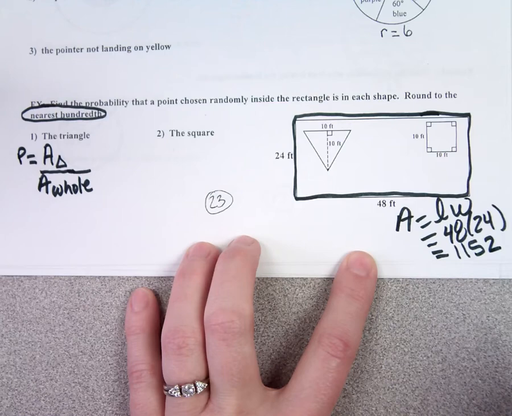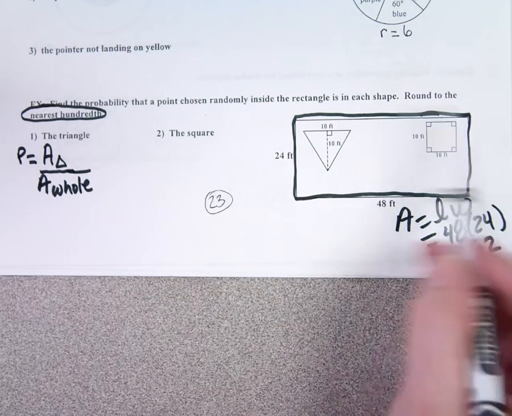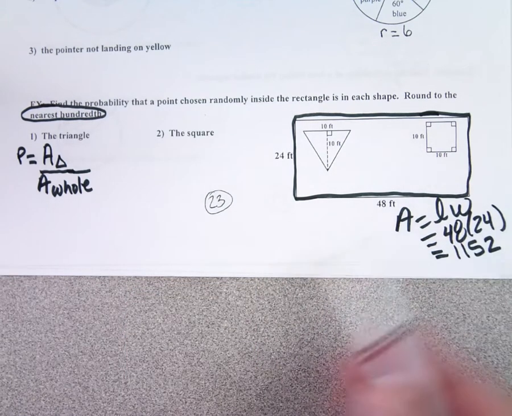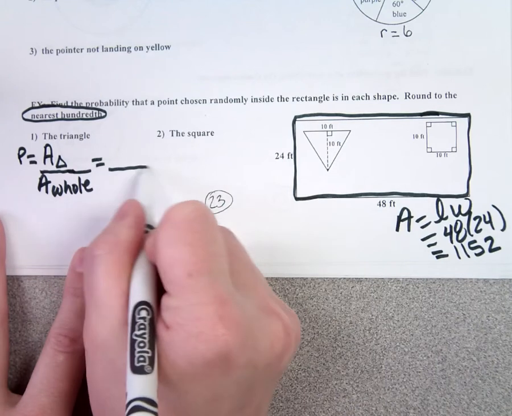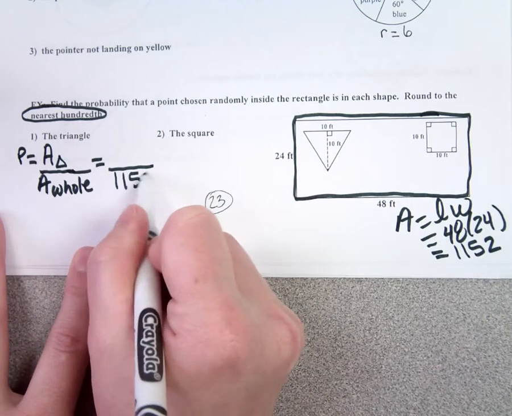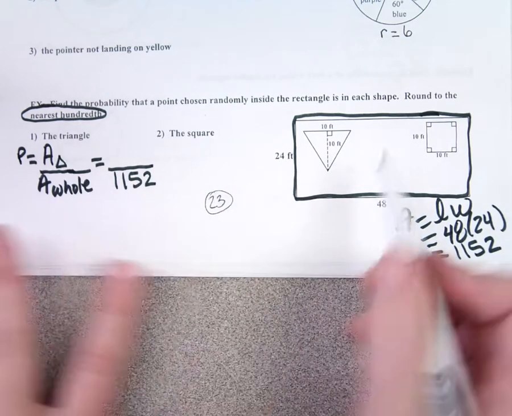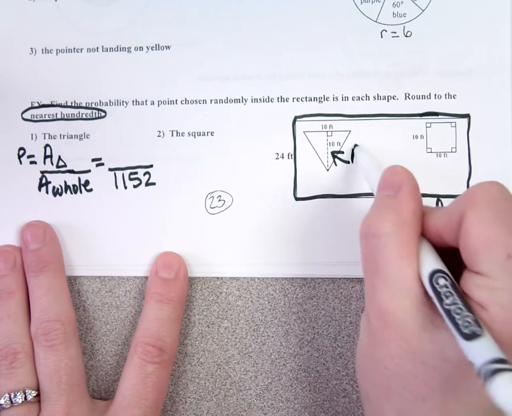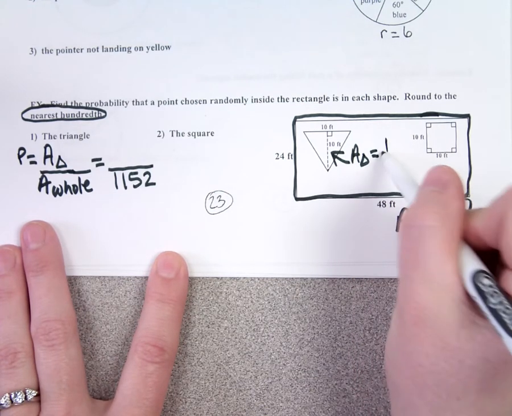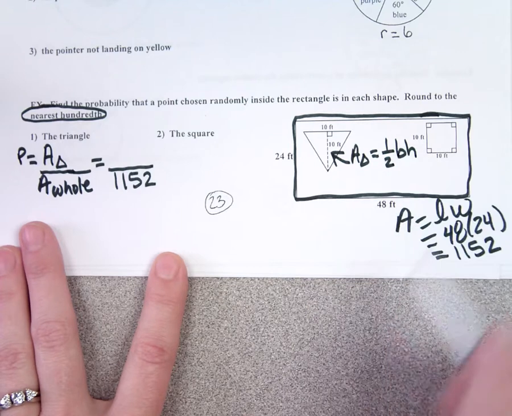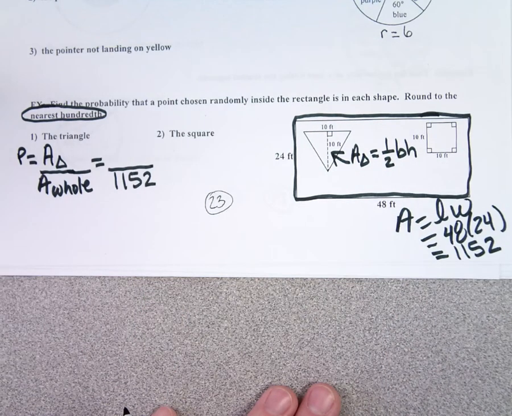Okay, so 1,152. So that's the area of the total rectangle. Okay, so that's going to be the denominator. And now I want to find the area of the triangle. So what's your formula for area of a triangle again? 1/2 base times height. Do you know the base of the triangle? 10. And how about the height?